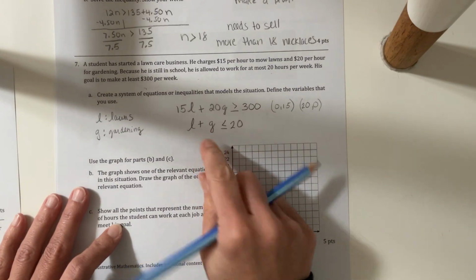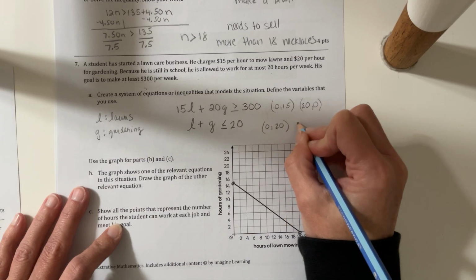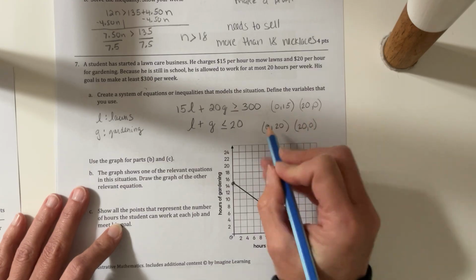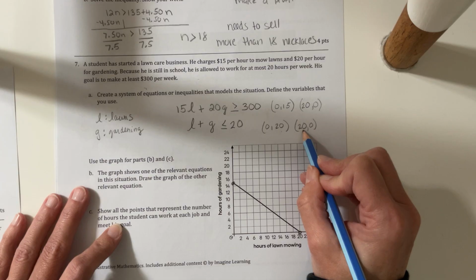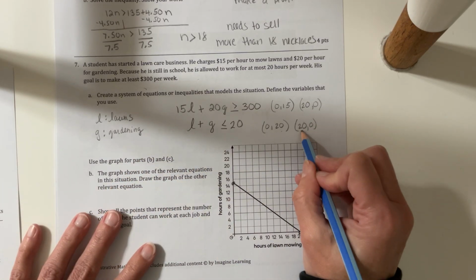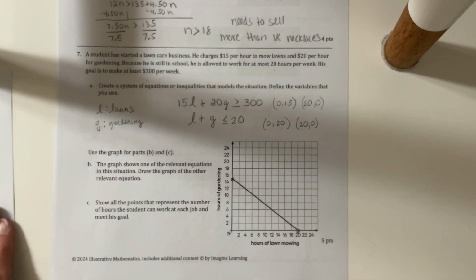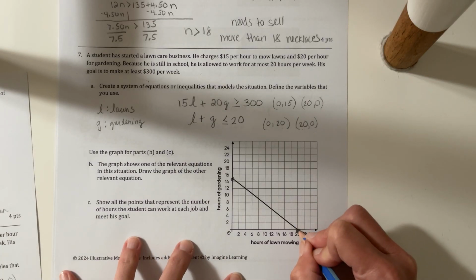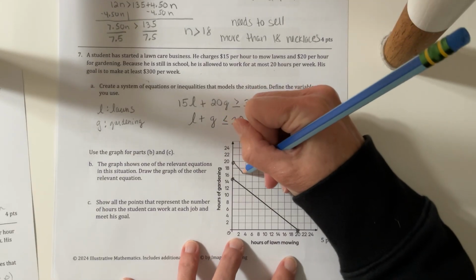So then for this one, if he's going to do 0 lawn mowing, he could do 20 hours of gardening. Or if he was going to do 20 mowing, 0 gardening. Sorry, I'm looking at this on the iPad and it looks backwards. Anyways, okay, so that would be 0, 20, or 20, 0. Sorry about that. And this is a solid line.